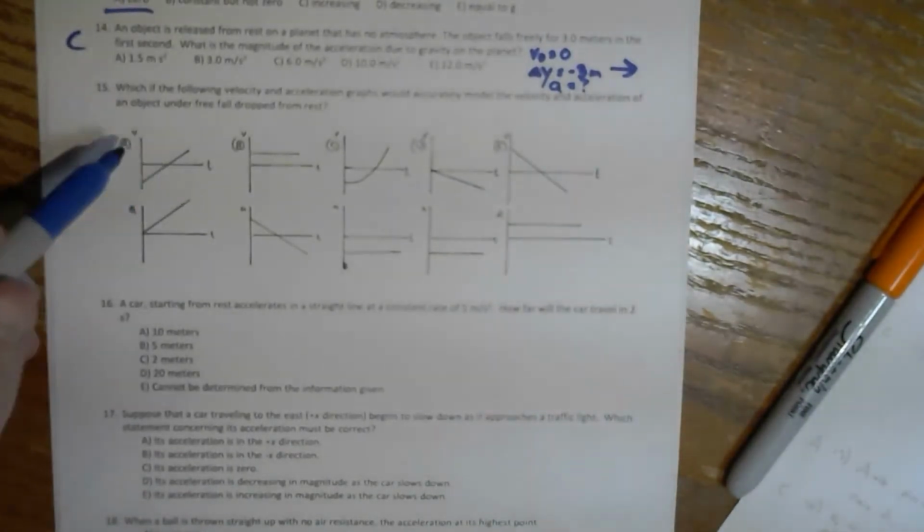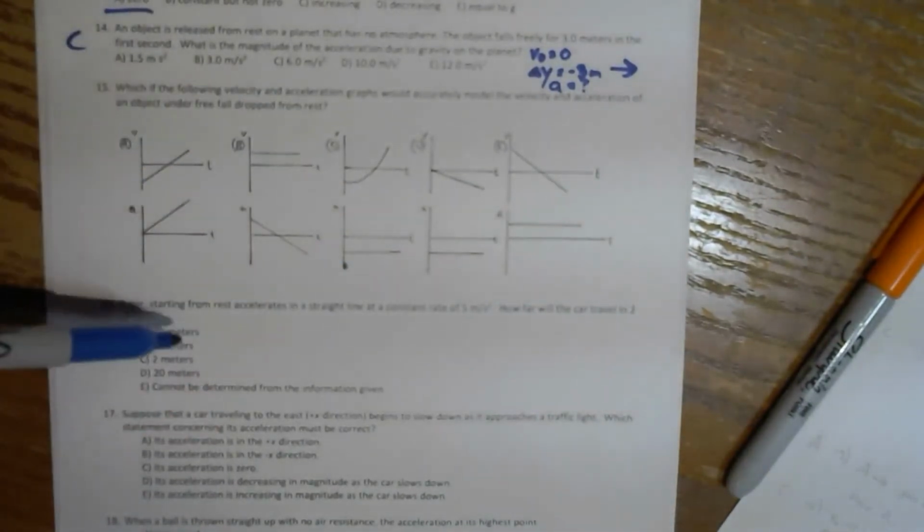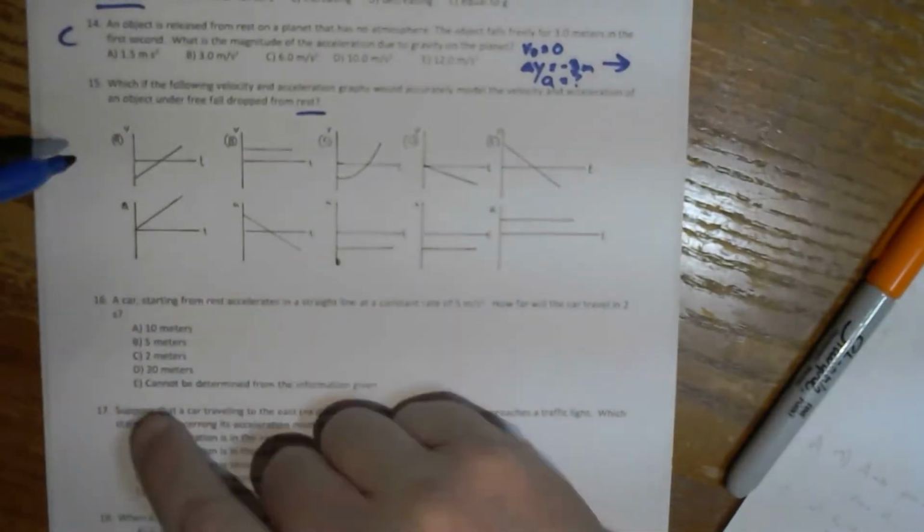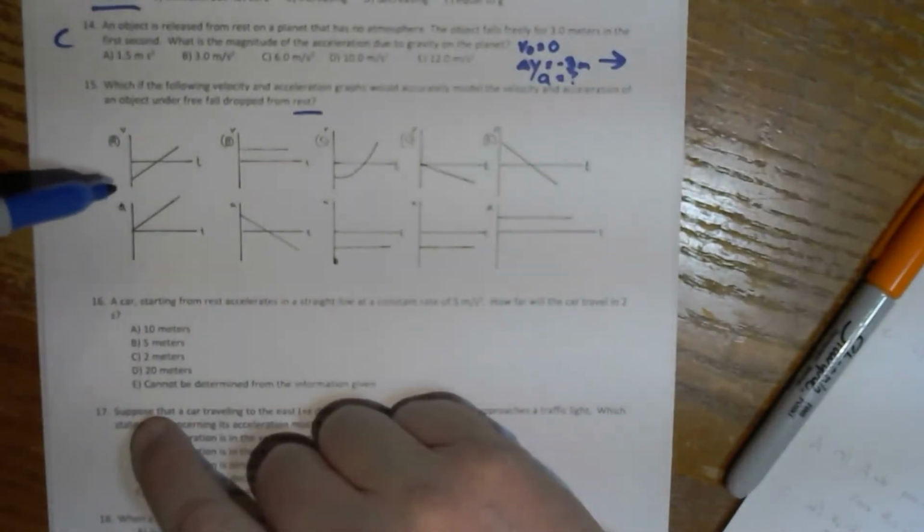All right. Question 15 is a good question that shows the multiple different options for velocity and acceleration graphs. For one that's being dropped from rest, that means the initial velocity has to be 0. And in this case, it's an easy series of elimination.